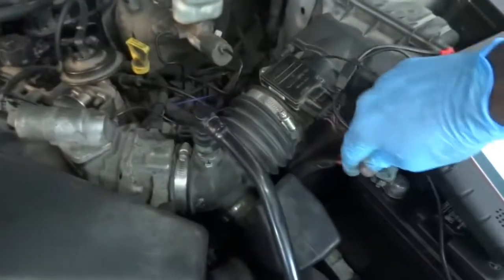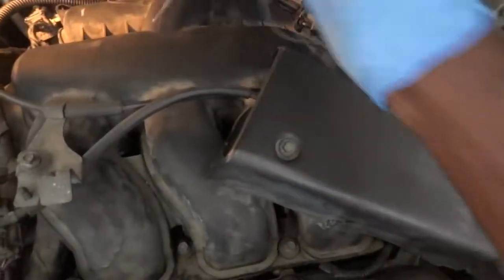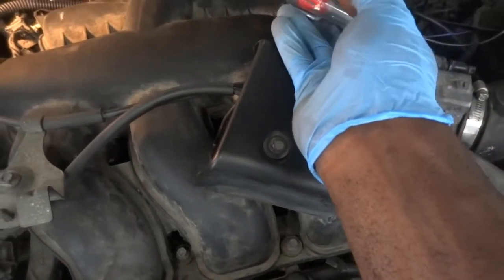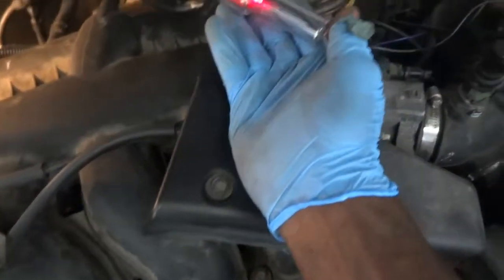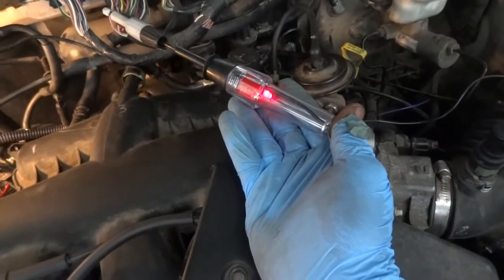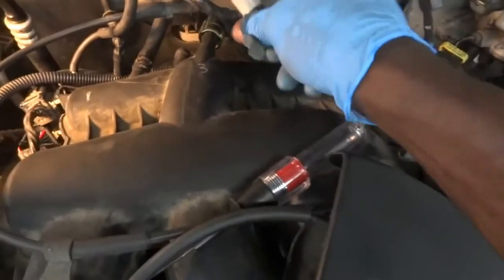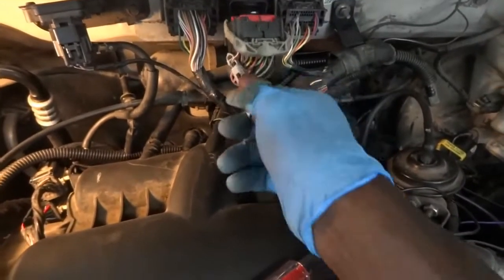Now I'm going to switch my test light to battery negative, and I'm going to touch here. If there's power there, the test light should light. Right there, as you can see, the test light is lit. Now let's do the same thing on the other wire.